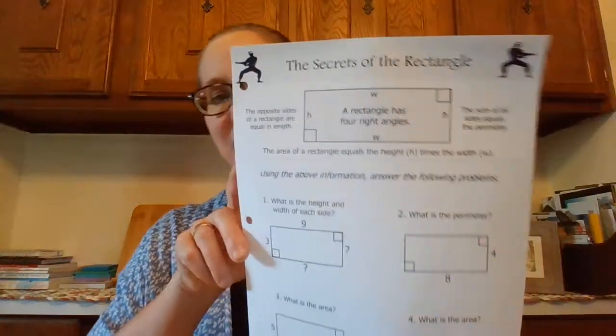The secrets of the rectangle. Pull this page out. We're going to do this one together. So we've been talking a lot about angles. We've talked a lot about right angles and square angles that are 90 degrees. Now we're going to use that, put that information together and talk about a rectangle.